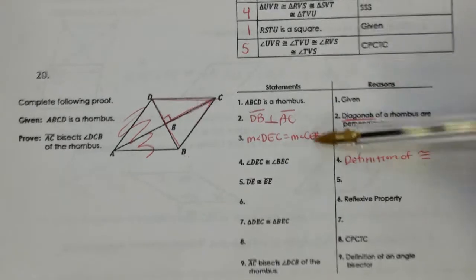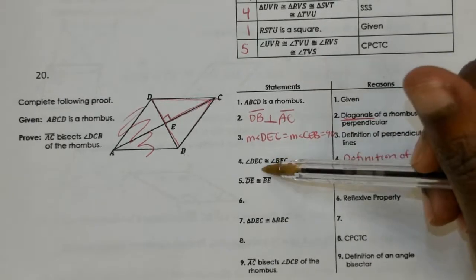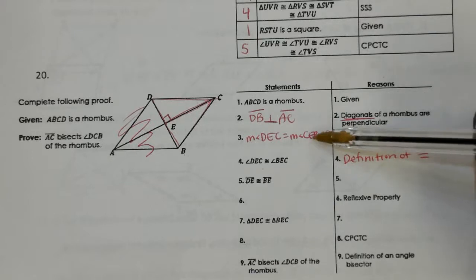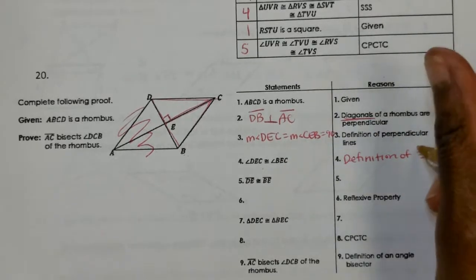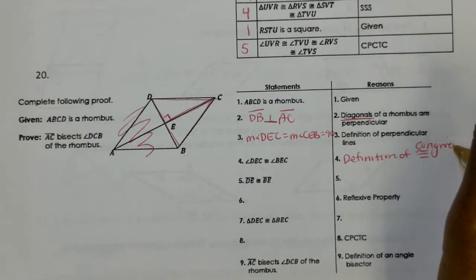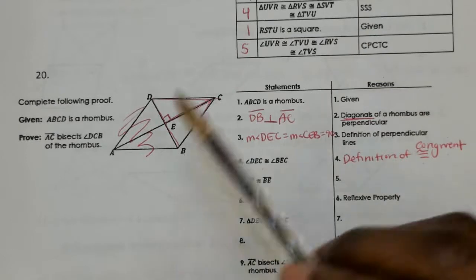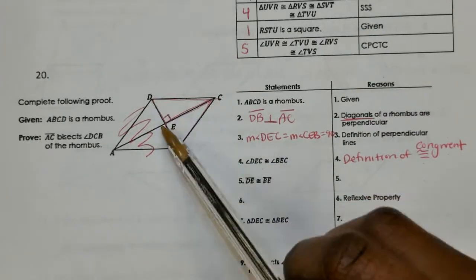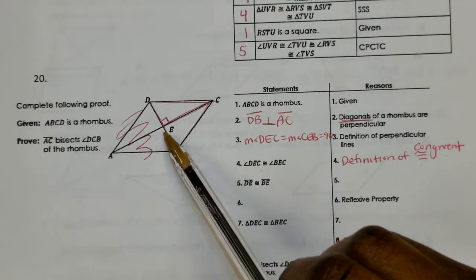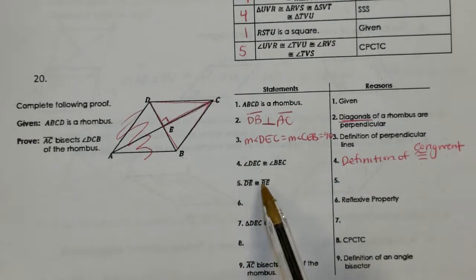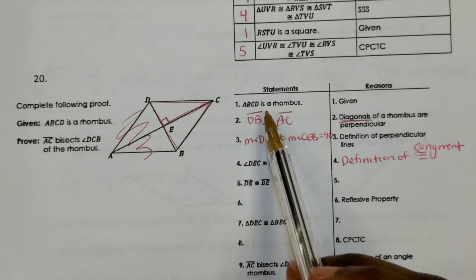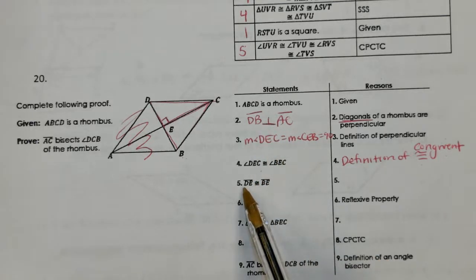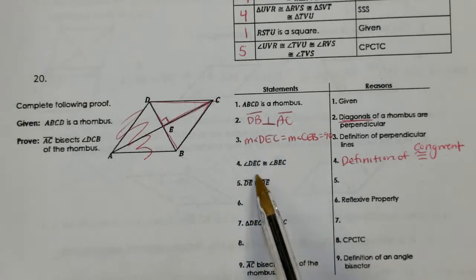Okay, if they both equal 90, then they're congruent. Anything that's equal, we can say that they're congruent, and vice versa. So when something goes from equal to congruent, or congruent to equal, it's definition of congruent, which is spelled out as congruence a lot of times, but we just put congruent. Okay, then DE is congruent to BE. I would look to see if that information is being deduced from any of these previous steps.